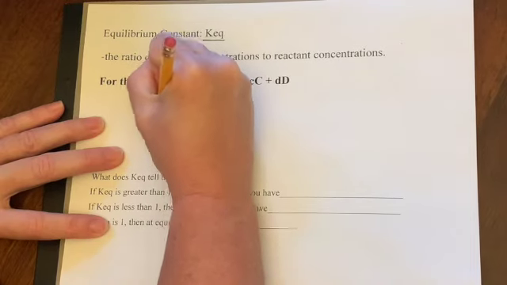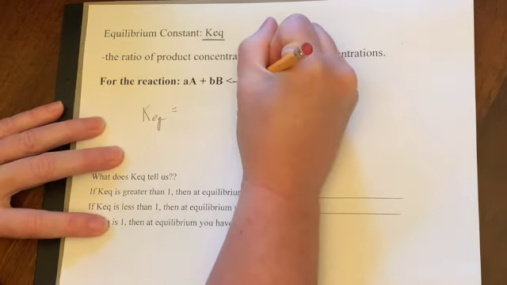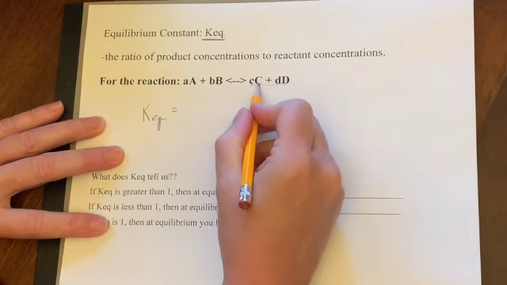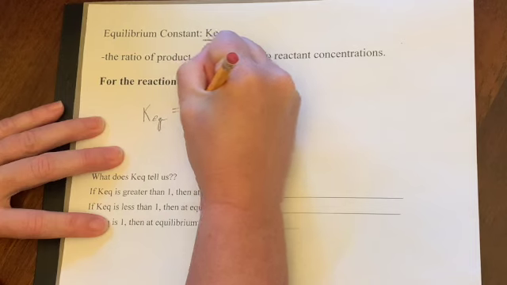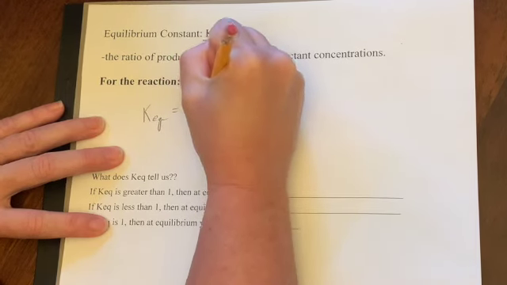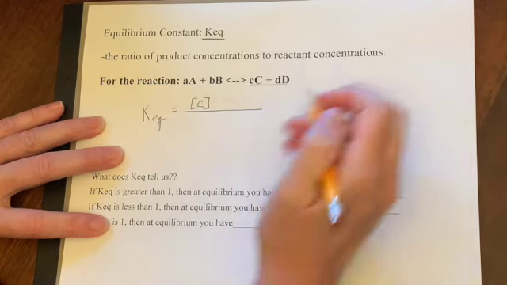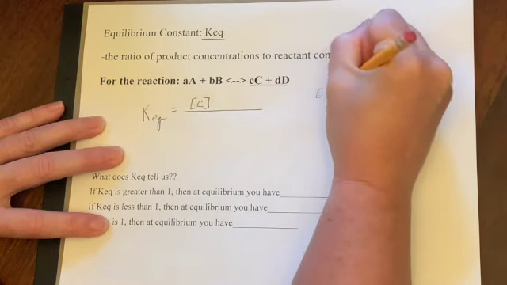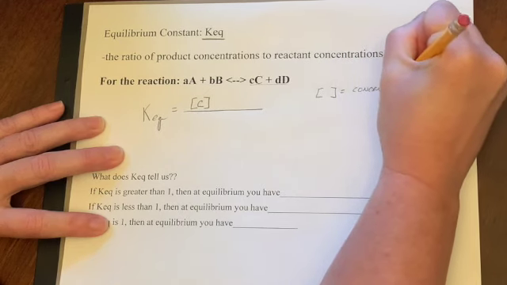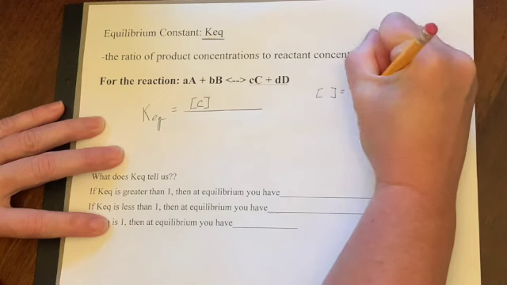So Keq, always on the top are your products, and it is about the concentration of those products. So here we go. On the top, concentration of C. When we put something in brackets, remember, brackets stand for concentration in molarity.